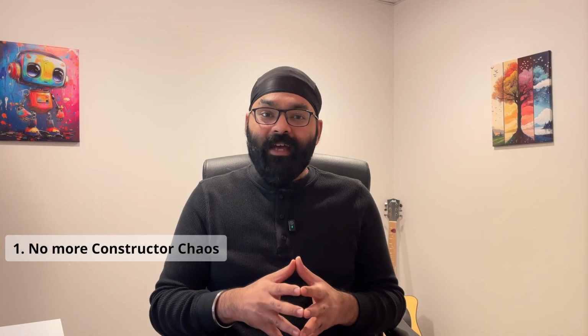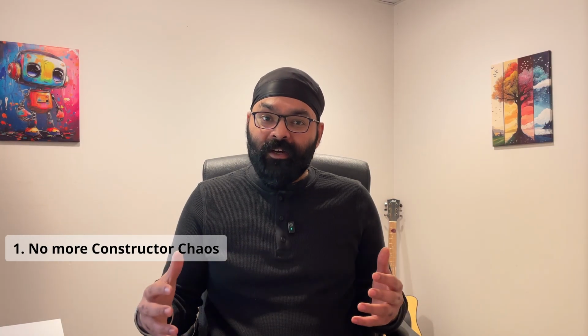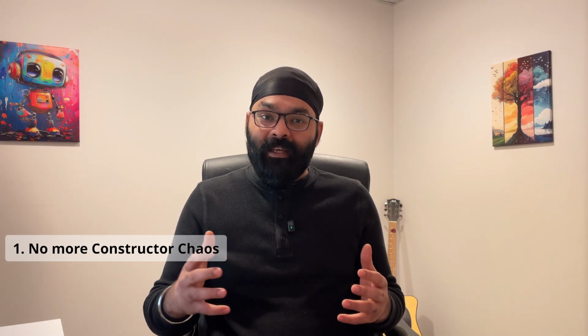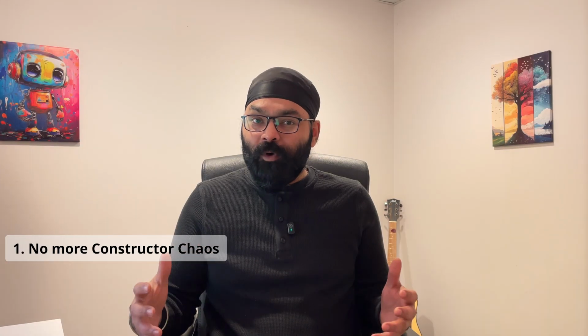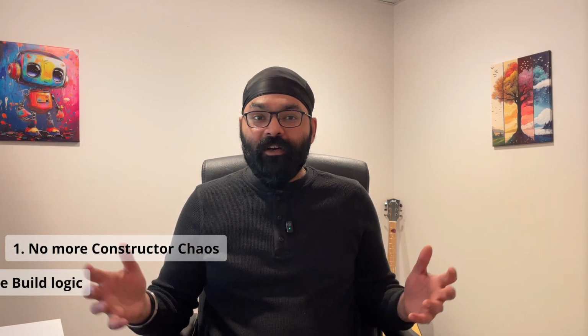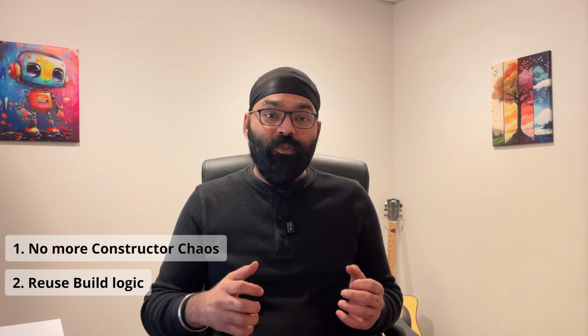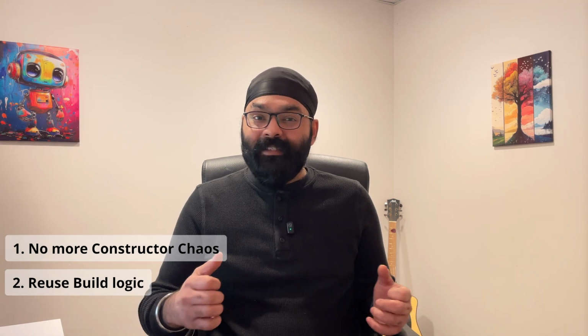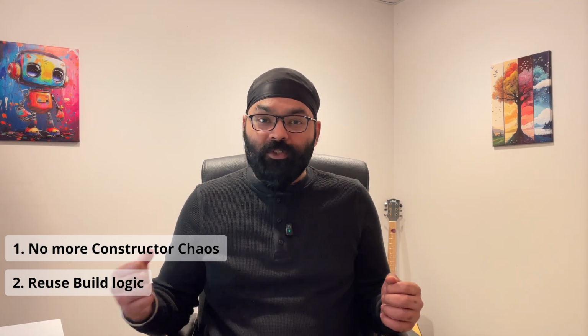So why is the builder pattern worth it? The builder pattern fixes 3 big problems. 1. No more constructor overload explosions. You don't have to write a constructor after constructor just to take care of those optional components that you don't want in each constructor. 2. Reuse build logic for different versions. You can efficiently reuse a lot of logic that is just duplicate logic between the constructors.